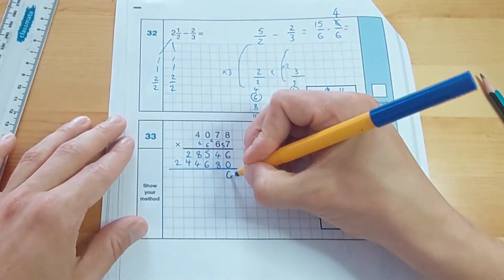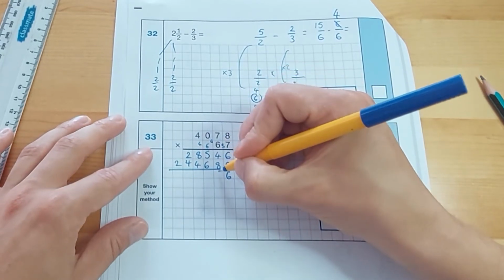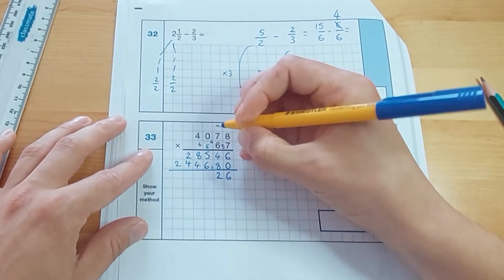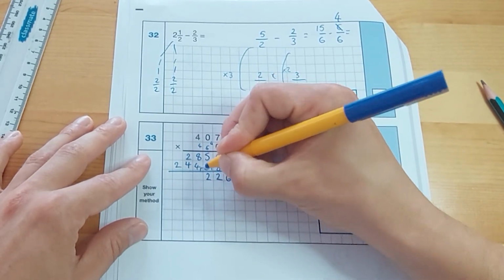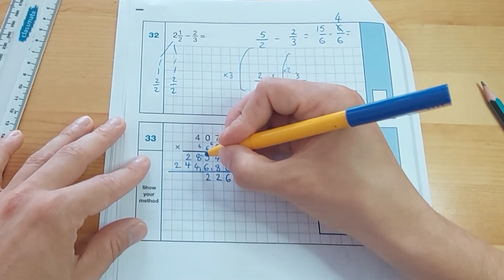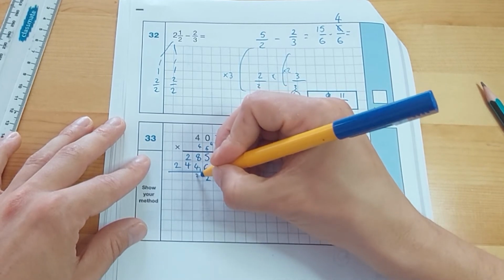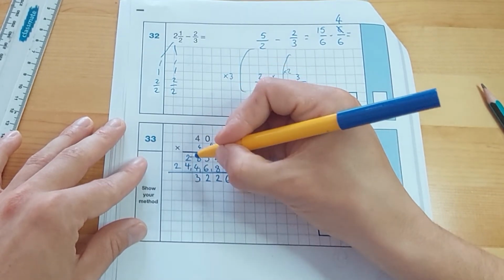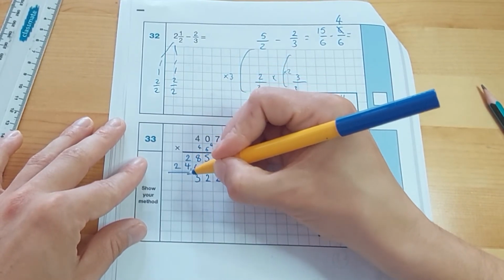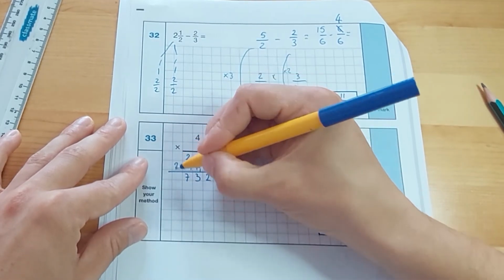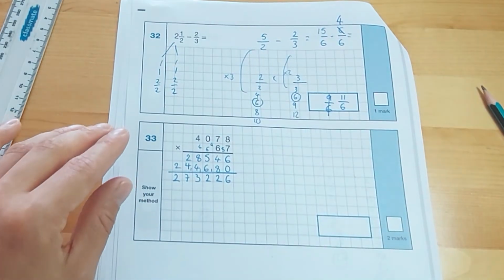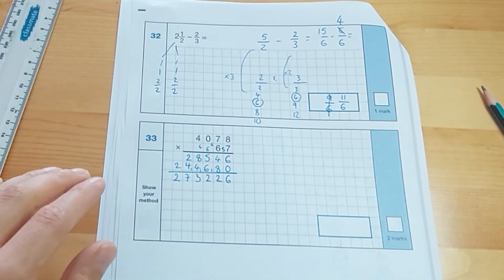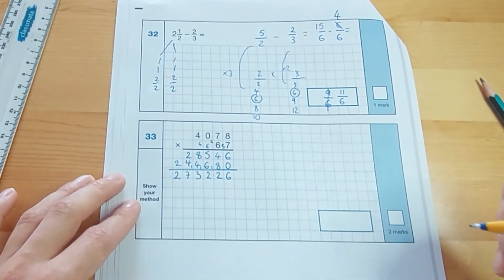Okay, so I'm going to now add those two parts together. 6 add 0 is 6. 4 add 8 is 12, so 2 down, carry the 1. 5 and 6 is 11, and 1 is 12, so 2 down and carry the 1. 8 and 4 is 12, but that 1 makes 13, so 3 down, carry the 1. 2 add 4 is 6, and that 1 is 7. And then 2 add 0 is 2, leaving me with a final answer of 273.